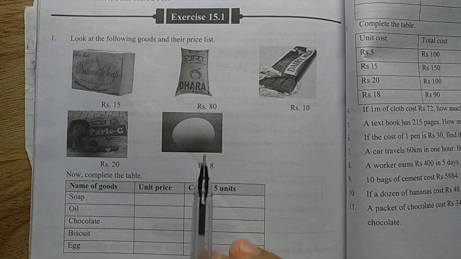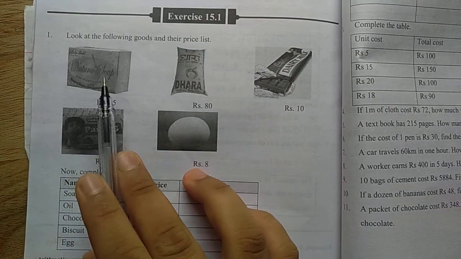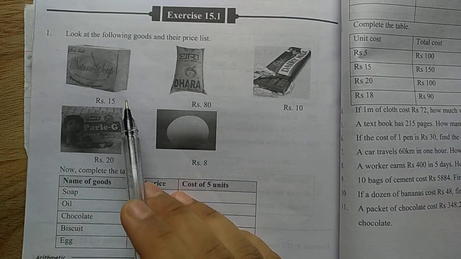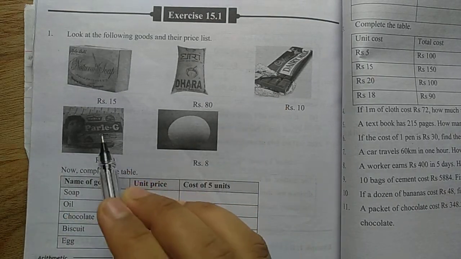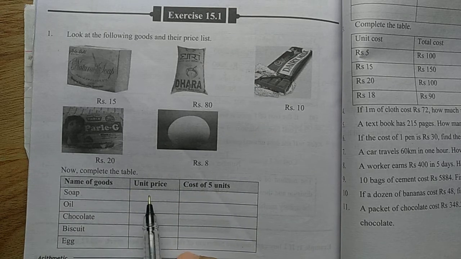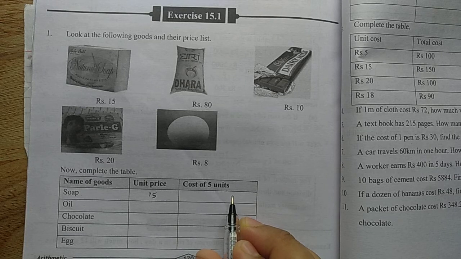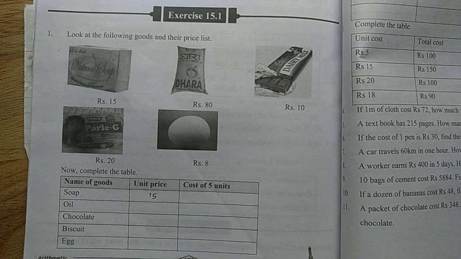Here you can see exercise 15.1 in which there are questions given. The soap is 15 rupees. For one soap it costs 15 rupees, right? So here you can write 15. And the cost of 5 units, that means the cost of 5 soaps, you need to find out. How will you find out?